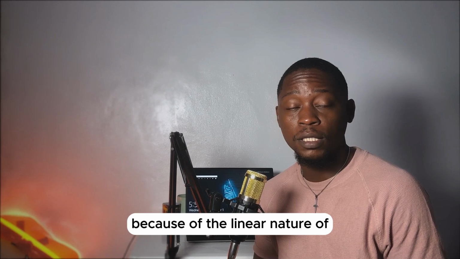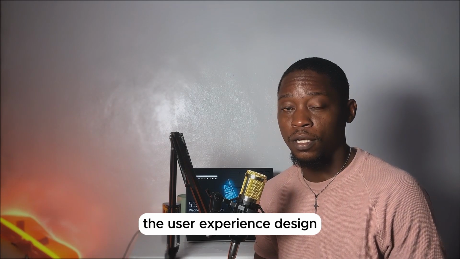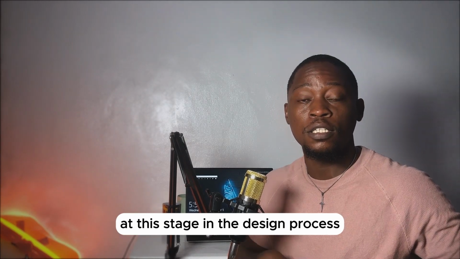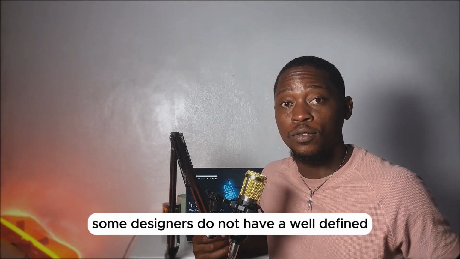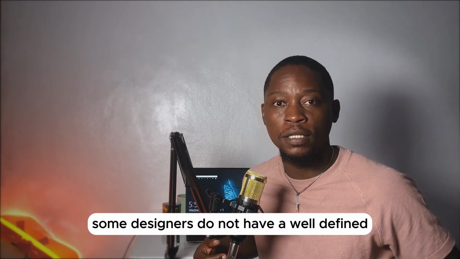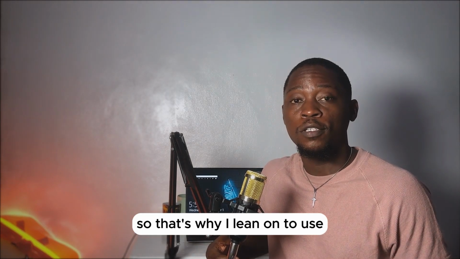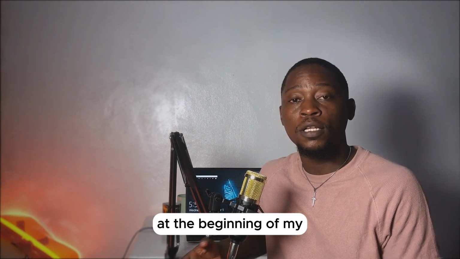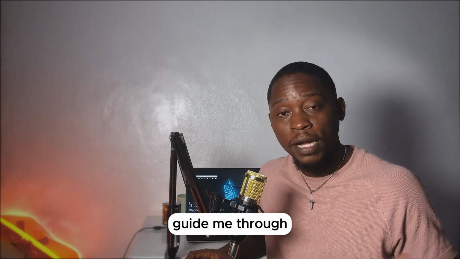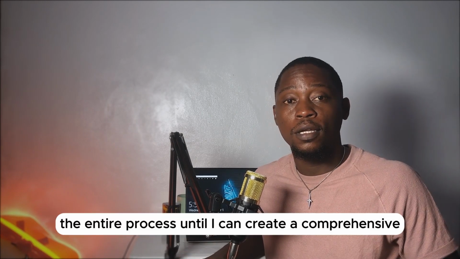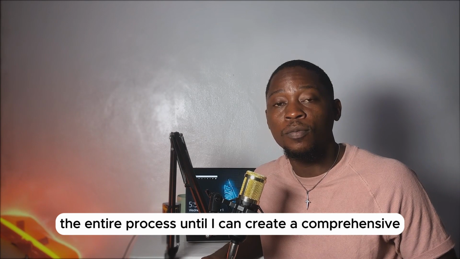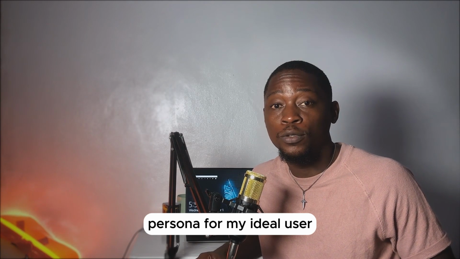Because of the non-linear nature of user experience design, at this stage in the design process, some designers do not have a well-defined persona yet. So that's why I lean on to use proto-personas at the beginning of my design process to guide me through the entire process until I can create a comprehensive persona for my ideal user.